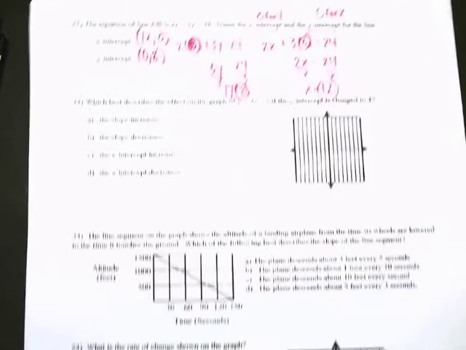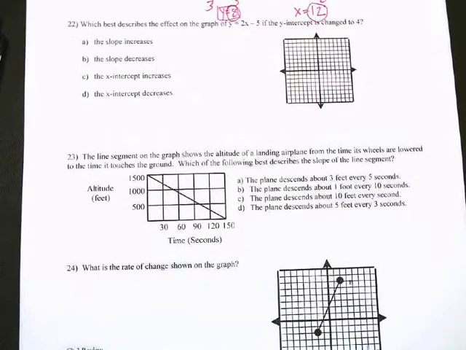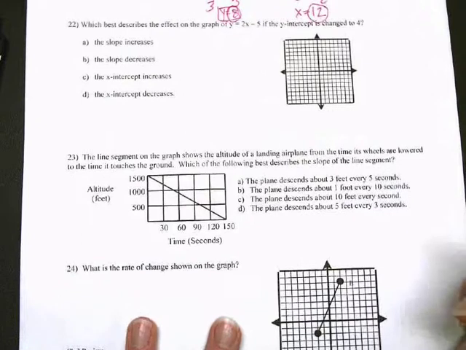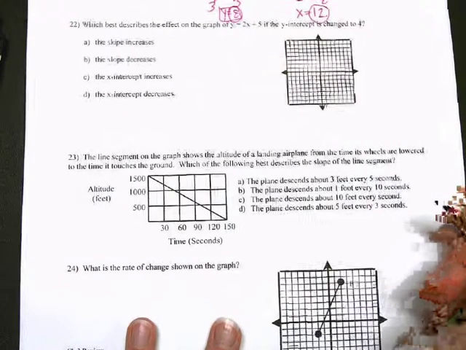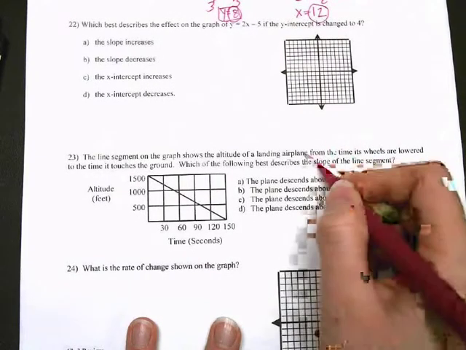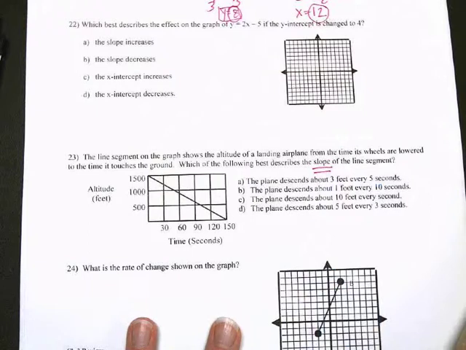The last problem for the odds of the review is number 23. It says the line segment on the graph shows the altitude of a landing airplane from the time its wheels are lowered to the time it touches the ground. Which of the following best describes the slope of the line segment?